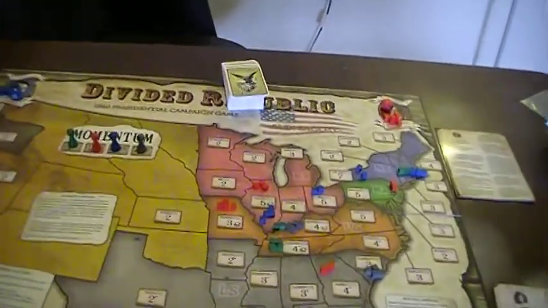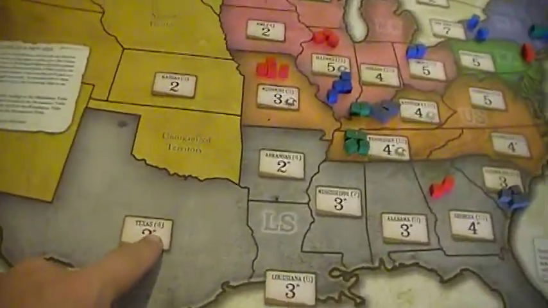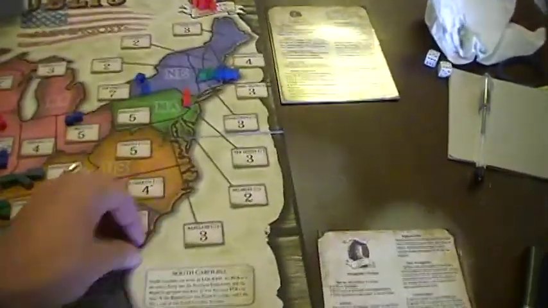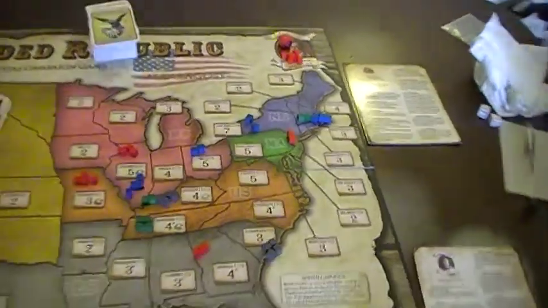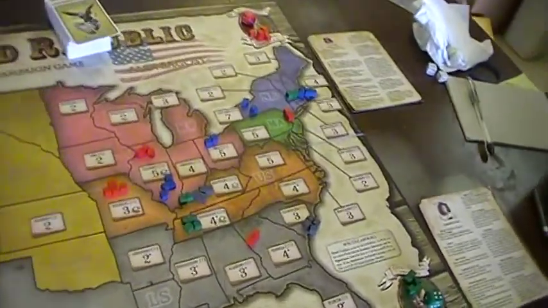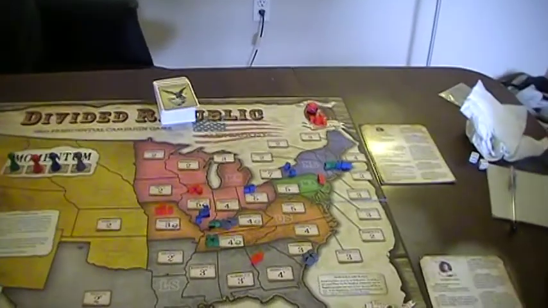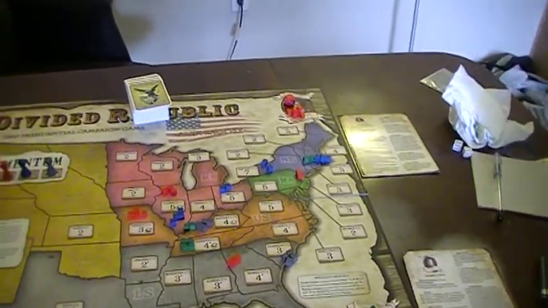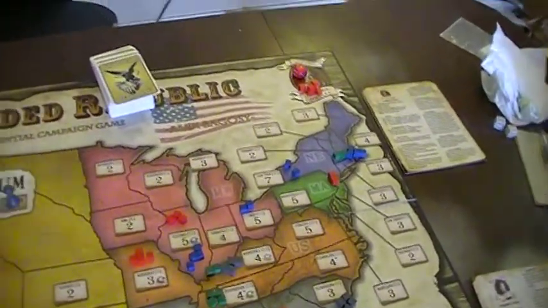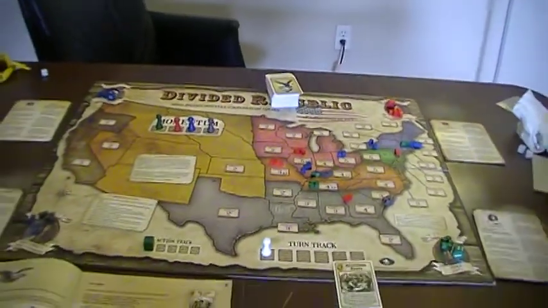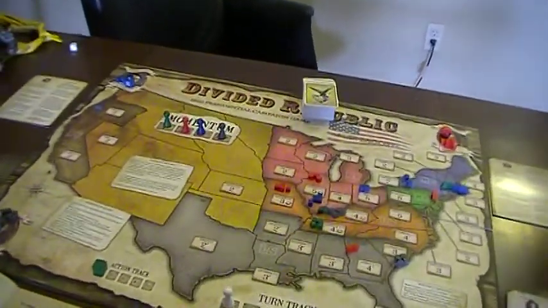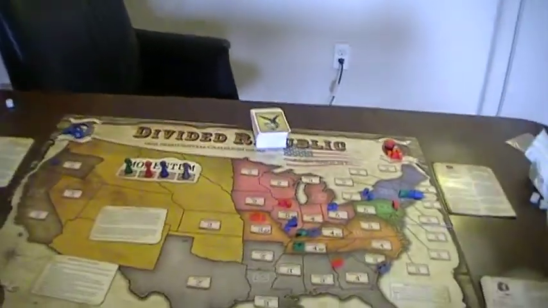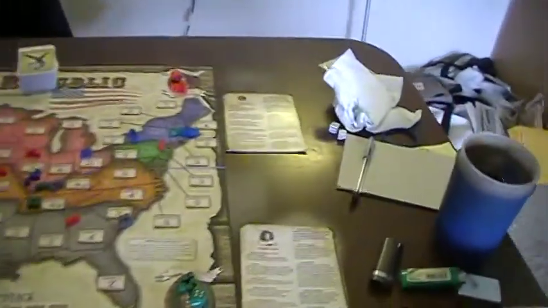So for example, the Republicans have actually some penalties against them. These starred states, they can't place in because they're not on the ballot there. They're allowed to place in South Carolina, but that's kind of dangerous, and it can cause an early secession if they win. So they also lack something called a personal appearance, which I'll get to in a moment, and they get an extra free card every turn, so they get more options. Each of the players has one of these.